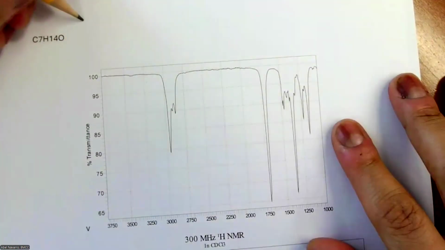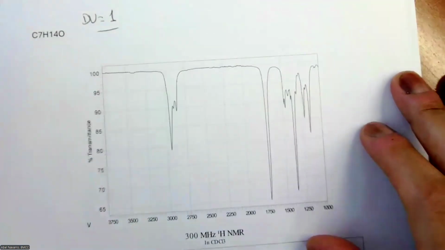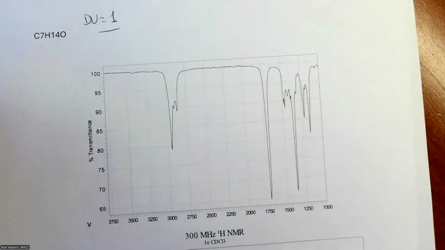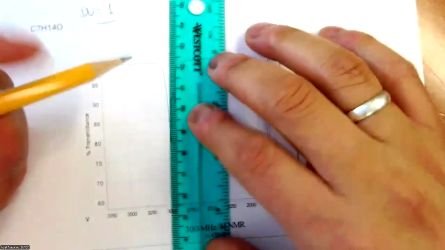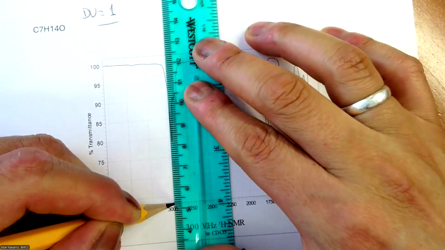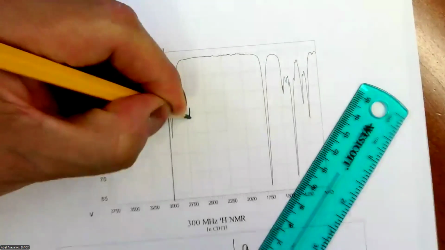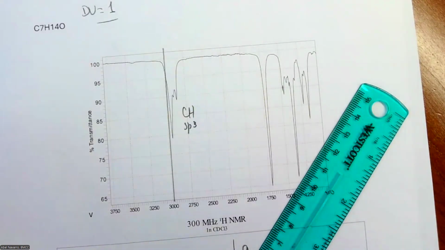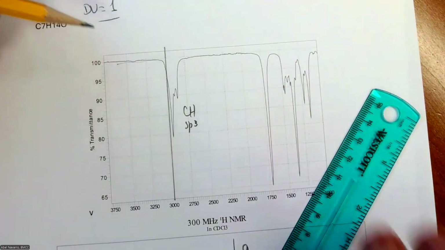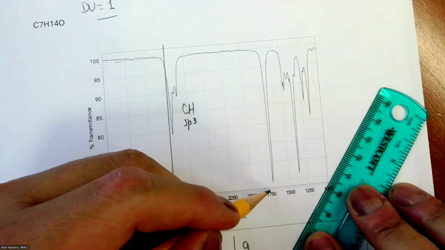Yes, the DU is equal to 1. Okay, so what else should I do? I don't have my ruler. Somebody took my ruler. Okay, in the IR, the 3,000 line, CH sp3. That's it. Nothing here. Okay, so 1720, more or less.